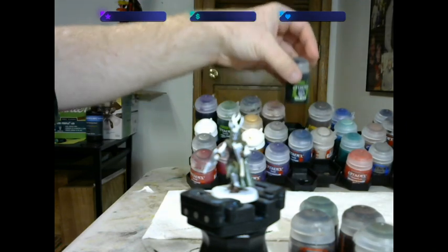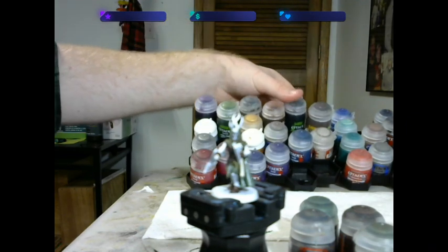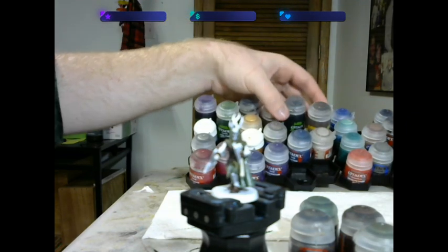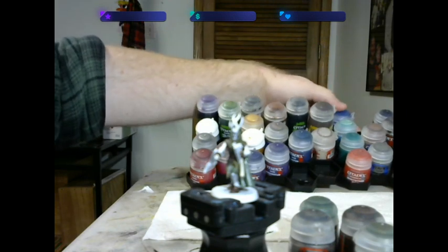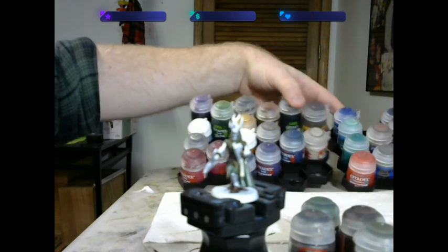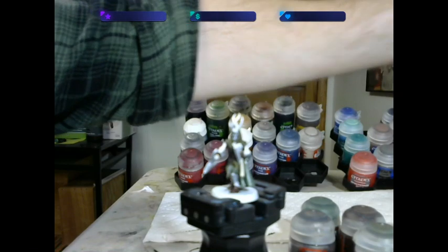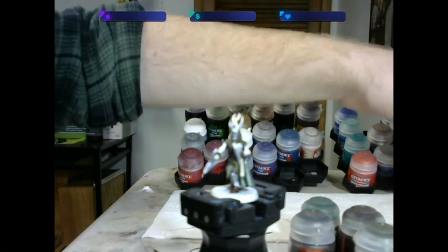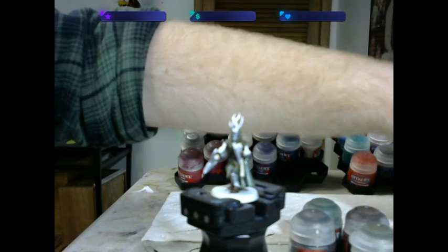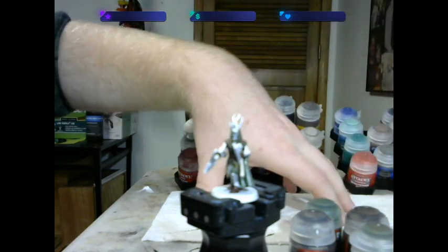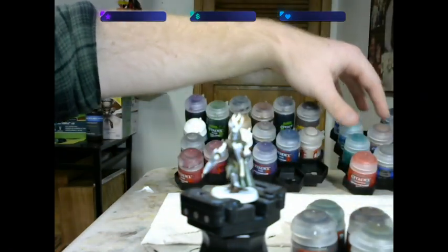We will get to shade because they are the crack cocaine that makes painting miniatures easier and look better, like by 300% every time. And then there's a few others.